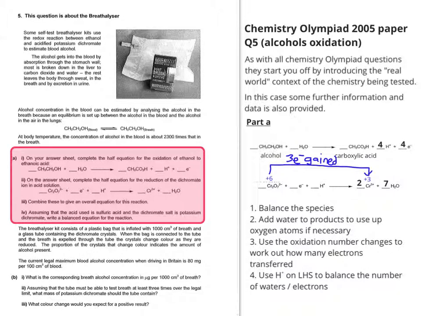So if you look at the oxidation number changes going from +6 to +3, you can see that there's 3 electrons gained. However, there's 2 chromiums, so therefore this happens twice. So in actual fact, there's 6 electrons gained. And therefore that requires also 14 hydrogens to balance all the charges out and also support the production of 7 water molecules on the right-hand side.